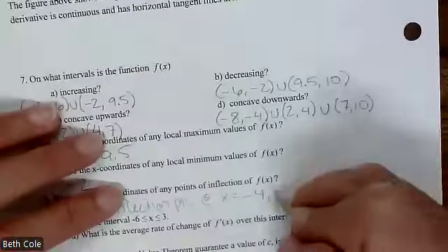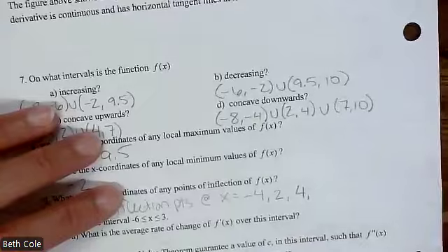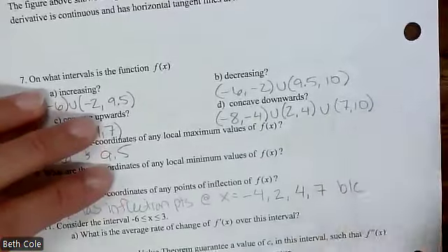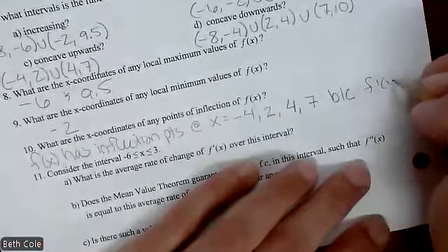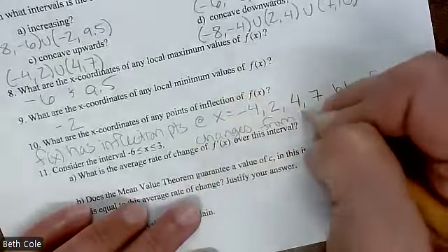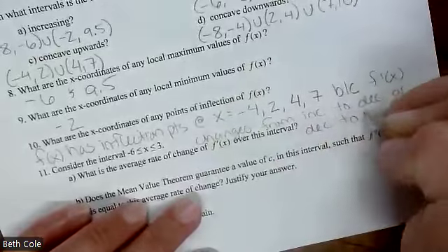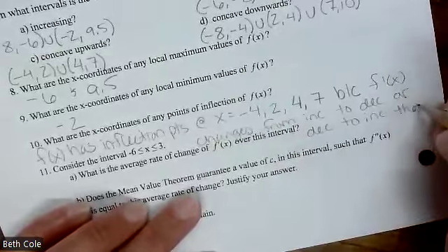So 2 counts. Where else? 4 is 1 and 7. Because f prime changes from increasing to decreasing or decreasing to increasing there.